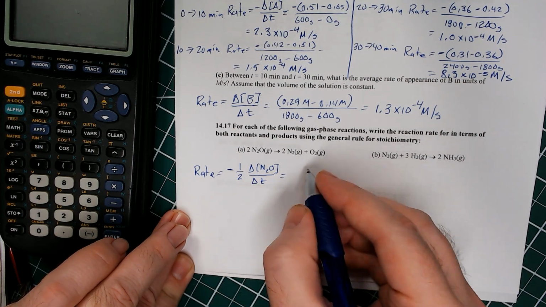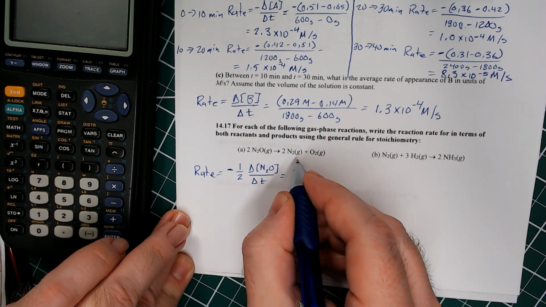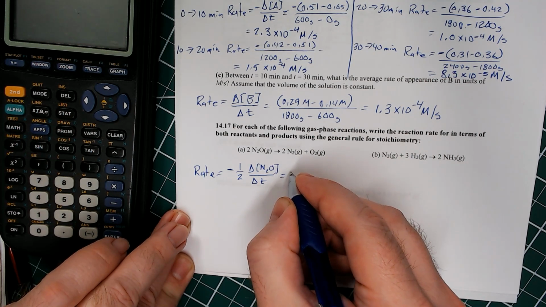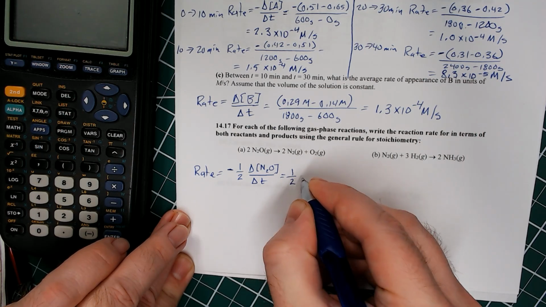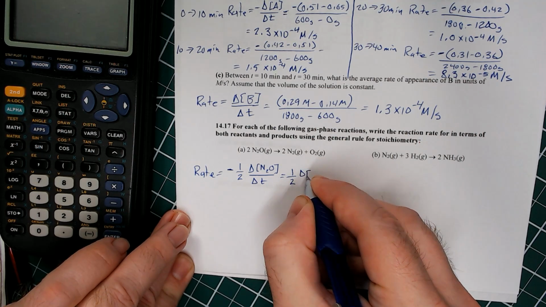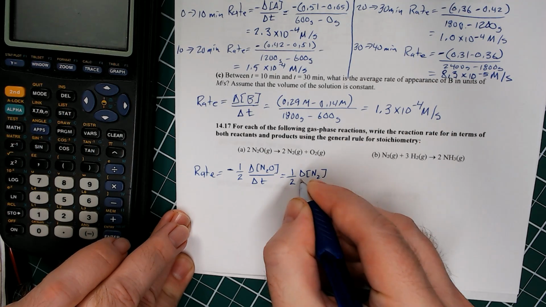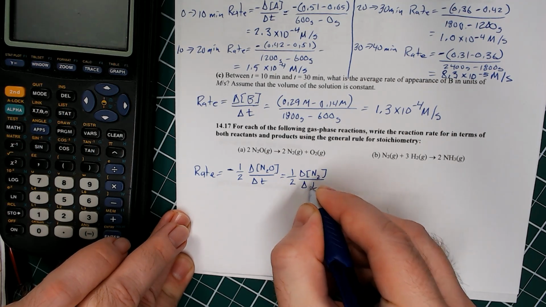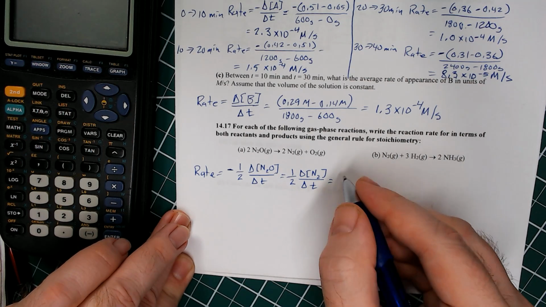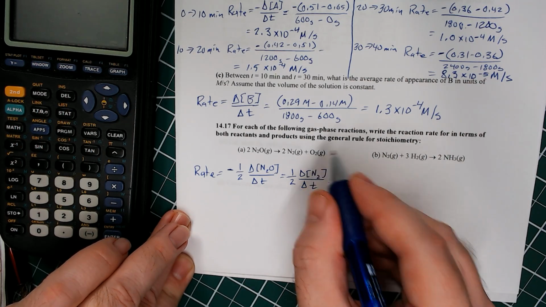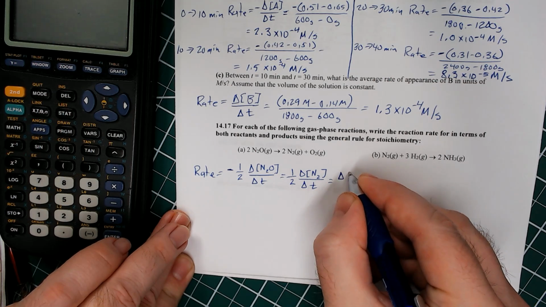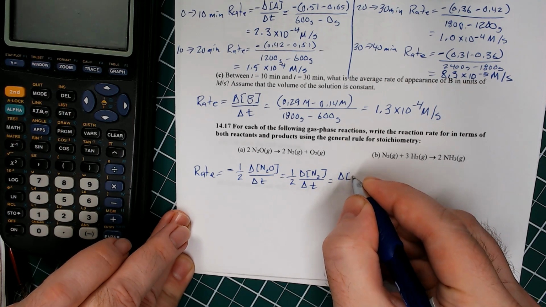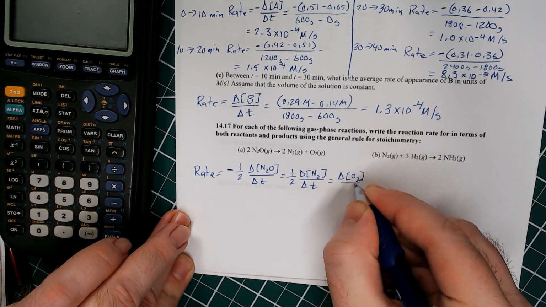Here for nitrogen, again, since this one's a product, we're going to leave it as positive, but we do have a 2 there, so we'll put 1/2 the delta concentration of N2 over delta T. And then finally for the oxygen, it's a product, so it's positive, and the coefficient is 1, so here we just need to put delta O2 over delta T.